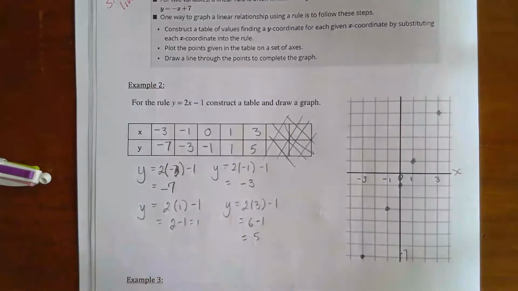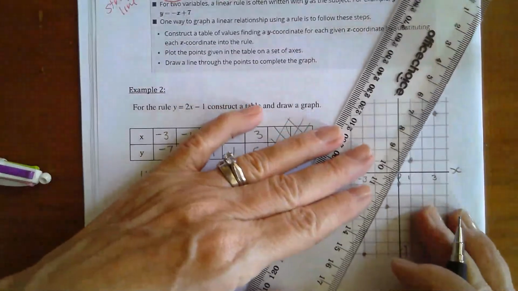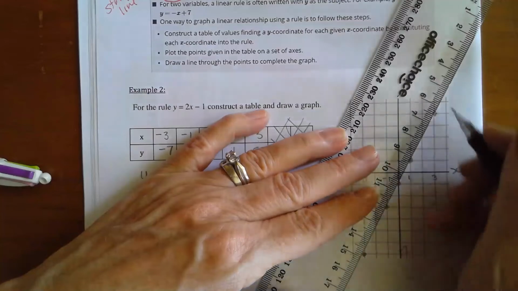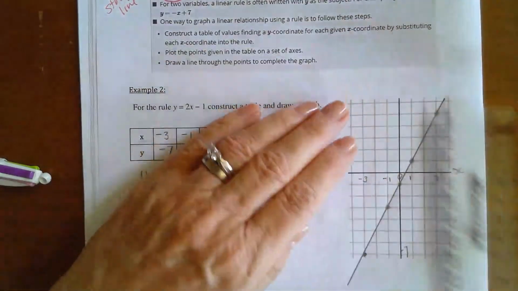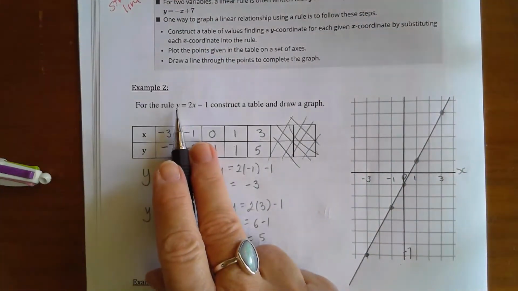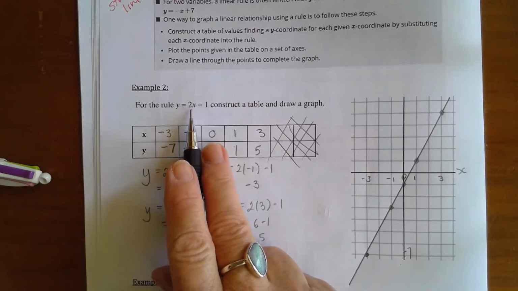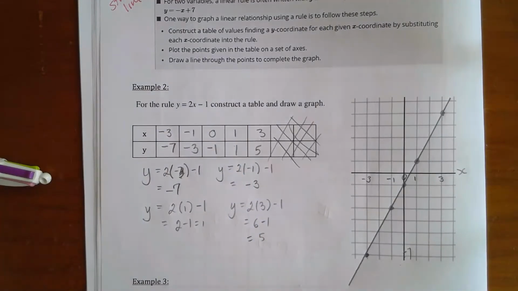That's beautiful. I put my ruler down. And they just fall all straight in the same line. That's because the equation is set up in a certain way. And that way is y by itself, then equal to something times x, and a number maybe on there too. Okay, that's great. Okay, let's do the other one.